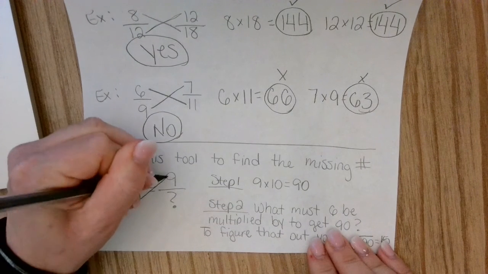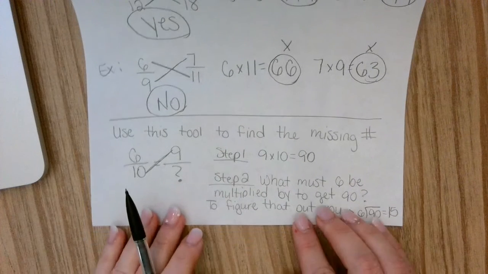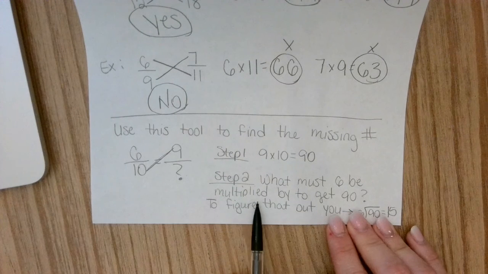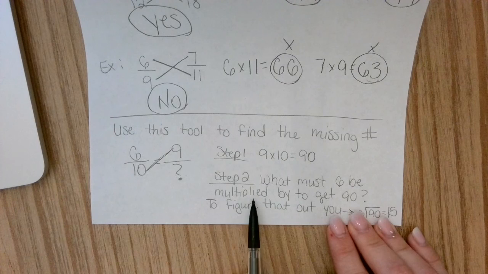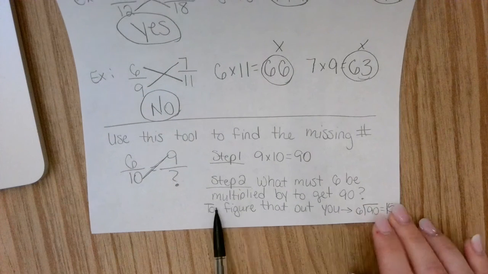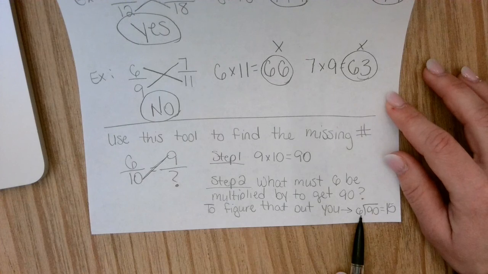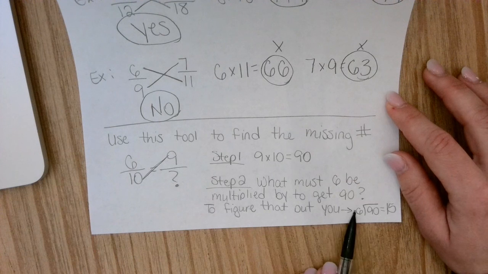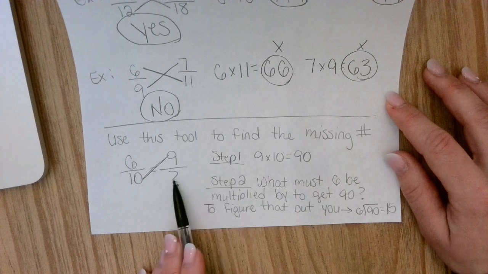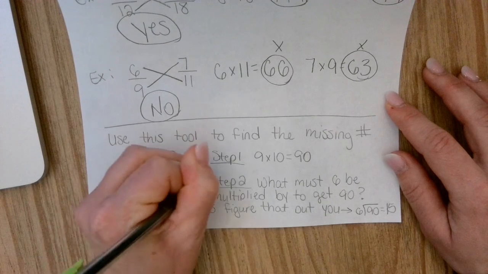So I'm going to multiply those two. I get 90. And then, in order to get that missing question mark, I'm going to ask myself what can be multiplied by 6 to get 90. Or in other words, you only have to divide 90 by 6. So 90 divided by 6 is 15. So that means that that 15 is my question mark now. And that's my answer.